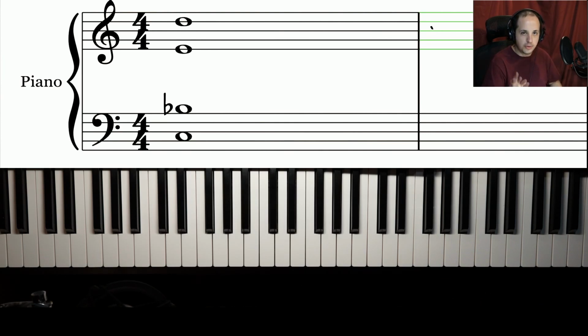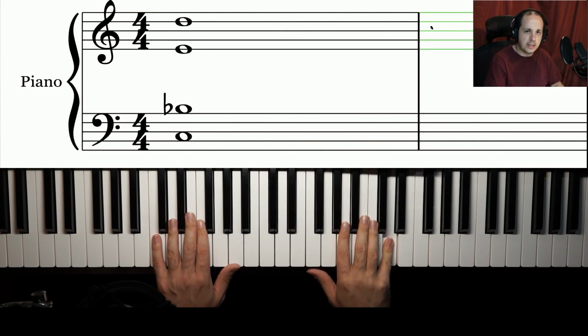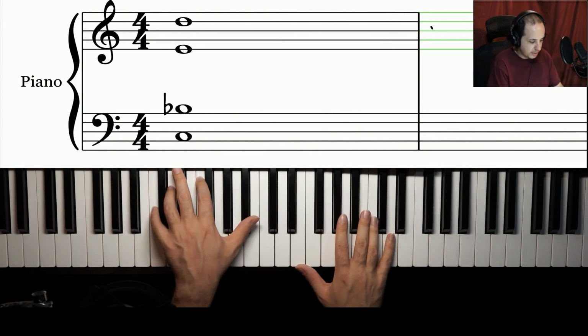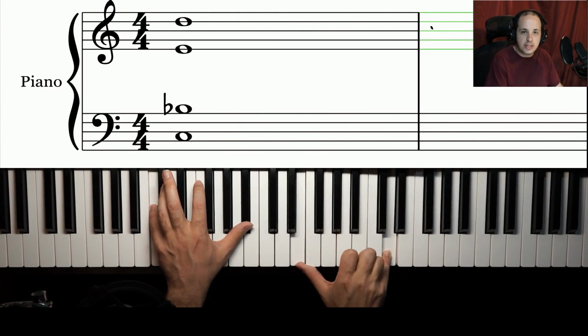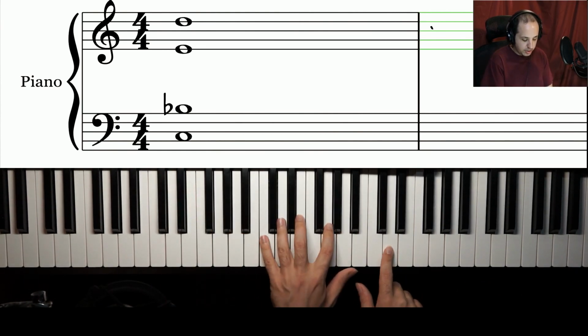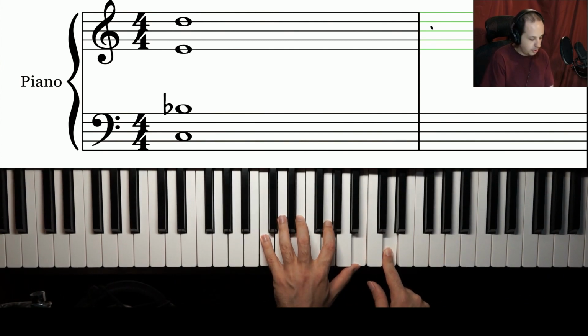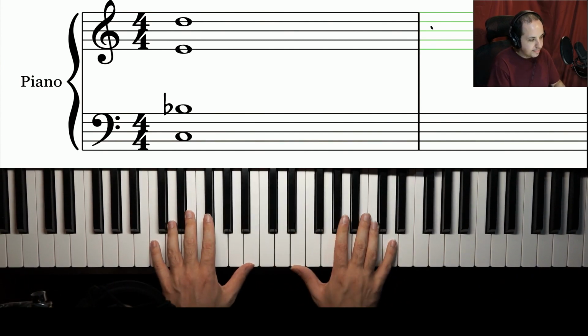Now sometimes you do want to use the fifth if you're talking about like augmented or diminished triads or things like that. But the point is that often you won't see ninth chords like this. You'll see them like this.